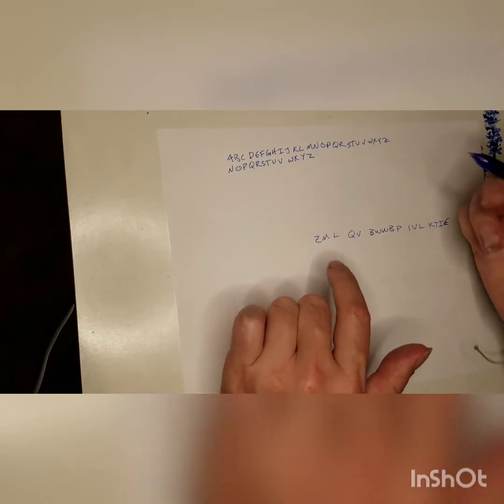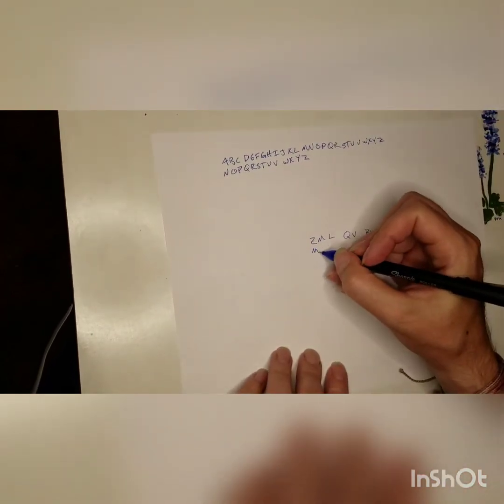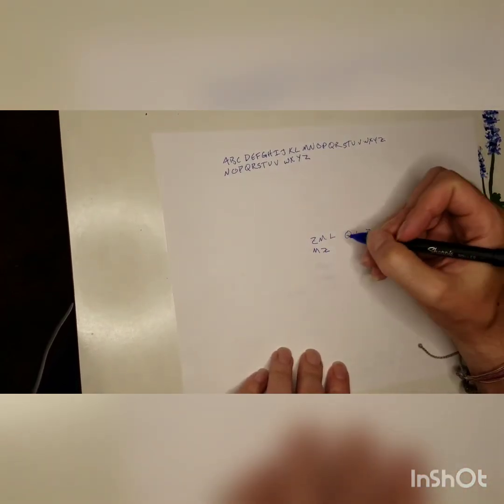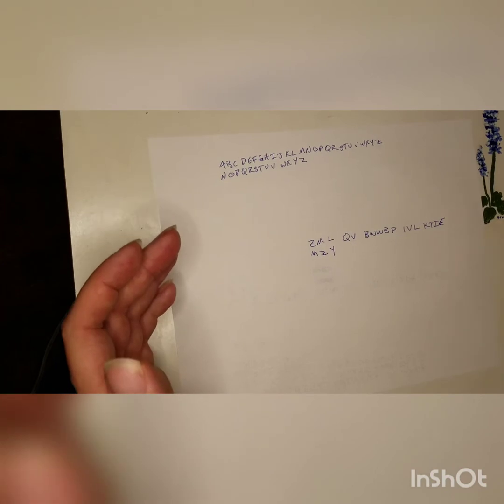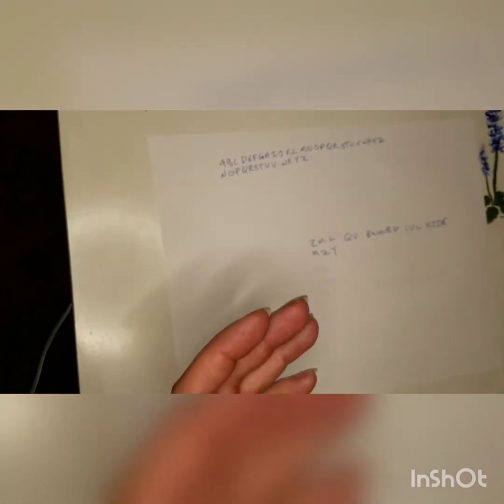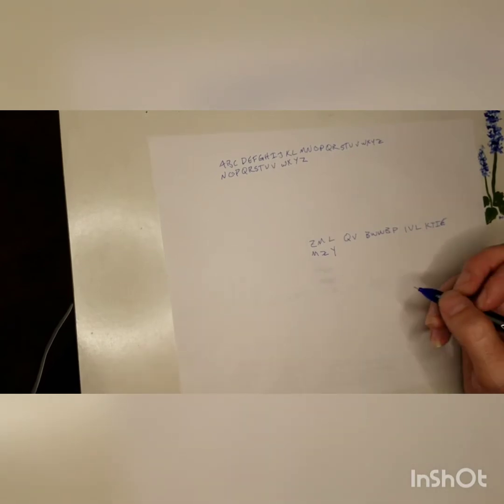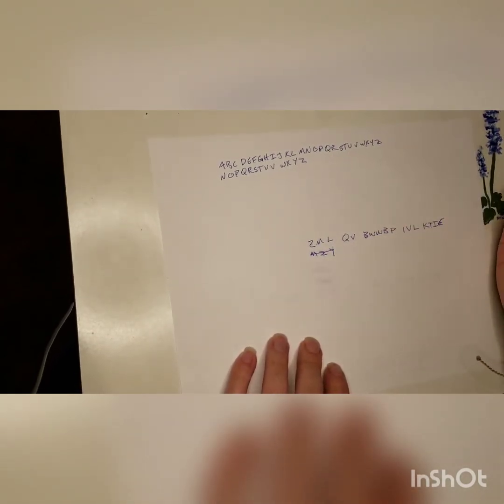So if I have a Z here, it means it's going to be an M. So an M here is a Z, and then an L is a Y. Okay, so we're stuck in the same problem because MZY isn't a word either. So it clearly can't be this particular version. Fair enough, it was just our first shot at it. We'll just cancel that one off and move on.